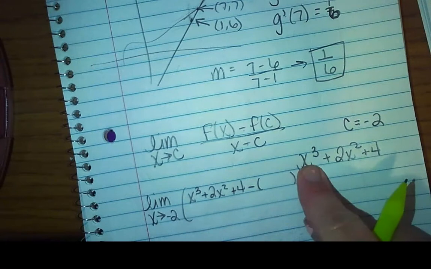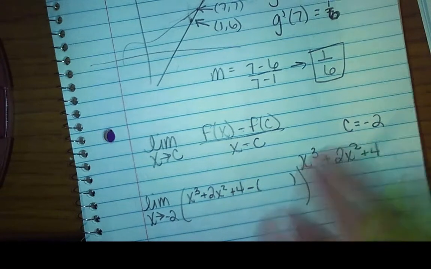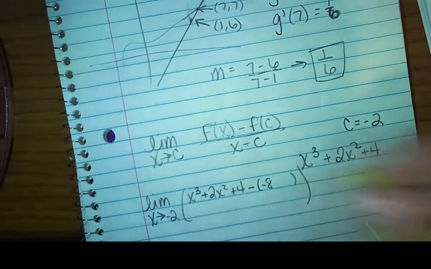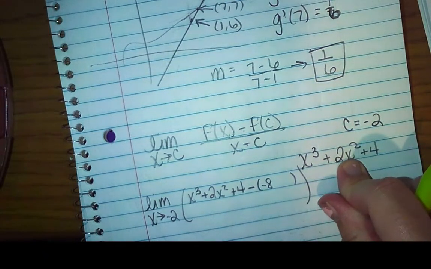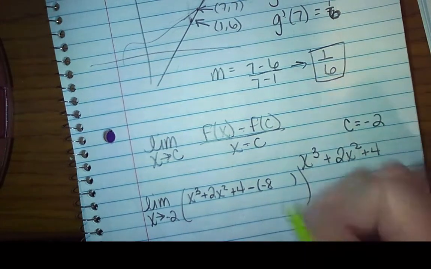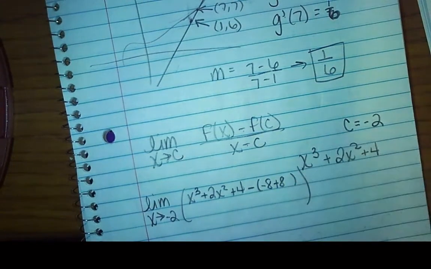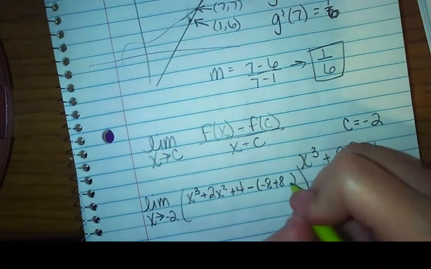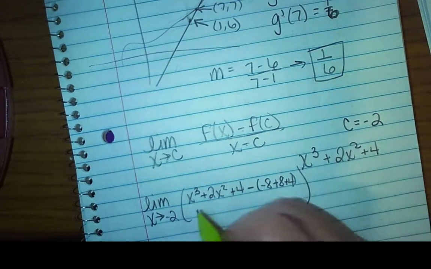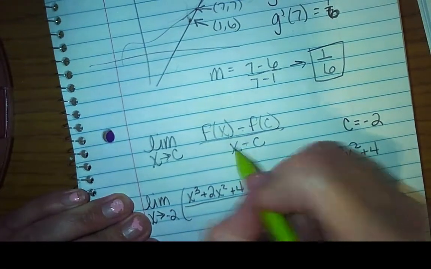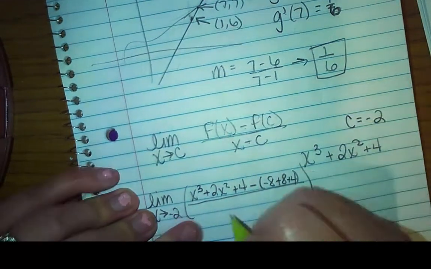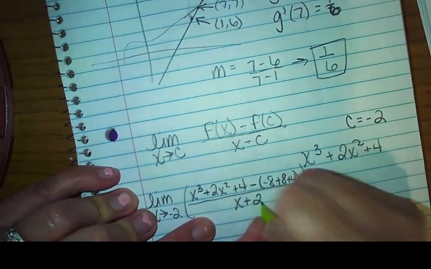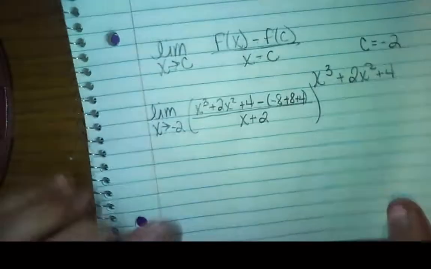So what is negative 2 times negative 2 times negative 2? It is negative 8. What is negative 2 times negative 2? It's 4, times 2 is positive 8. And then I just have a plus 4 here. And then all of this is over x minus your given value. So x minus negative 2 is x plus 2. Okay, so now what do I have?